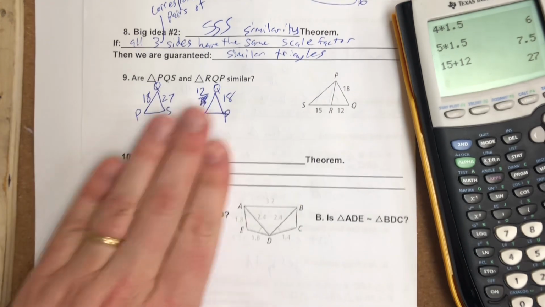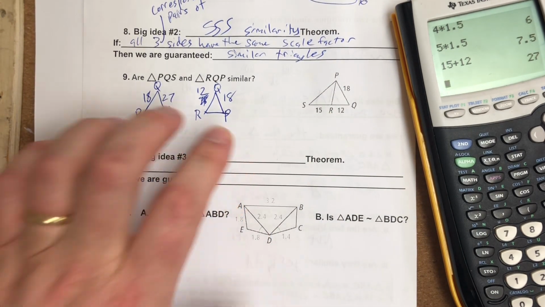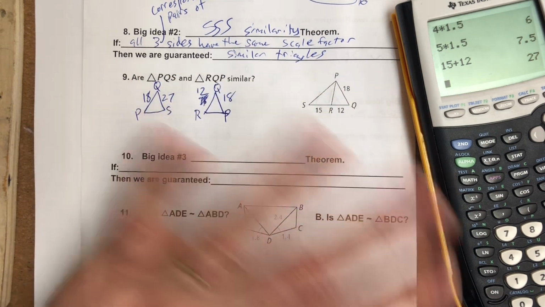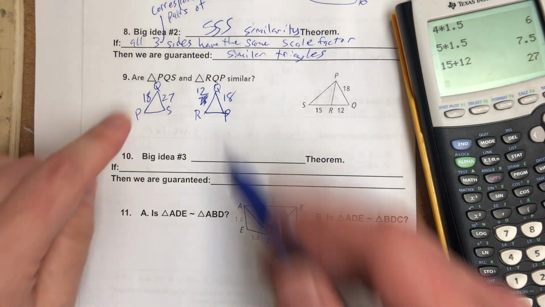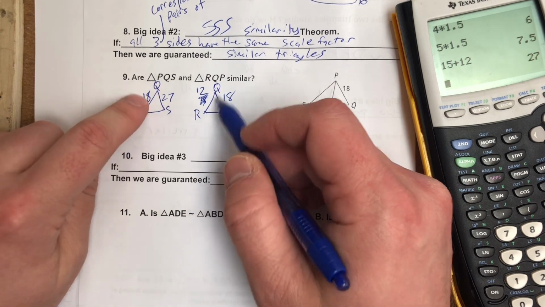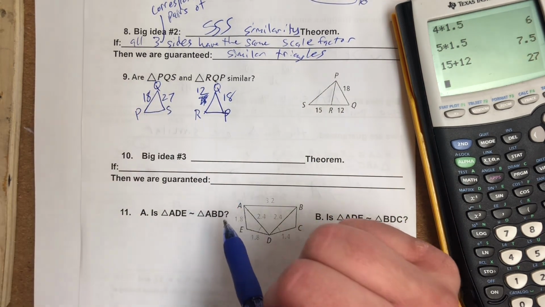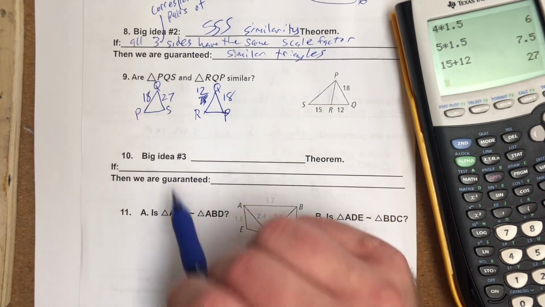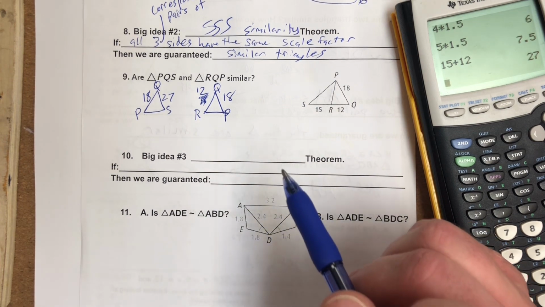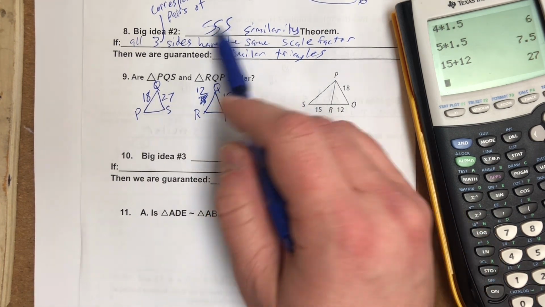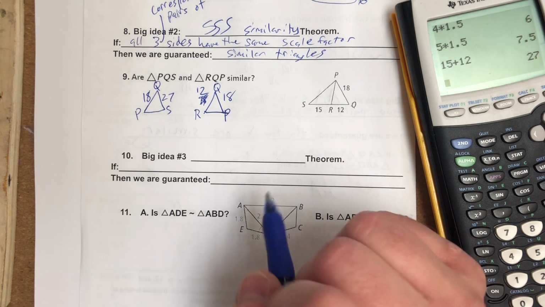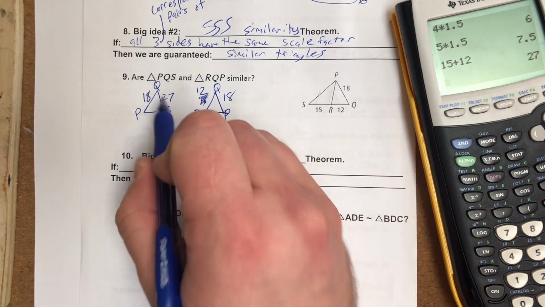So the reason I broke it up like this is that now, instead of having to look at that and figure out which side goes with which side, I just have these two sides go together and these two sides go together. And then we need the third side to be able to use SSS. But wait, look at this.